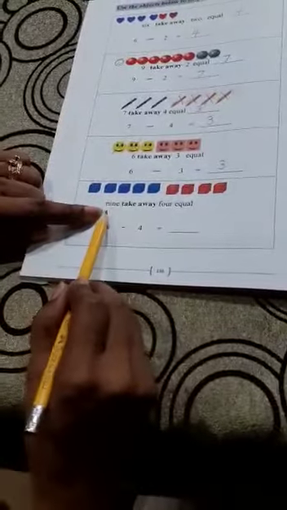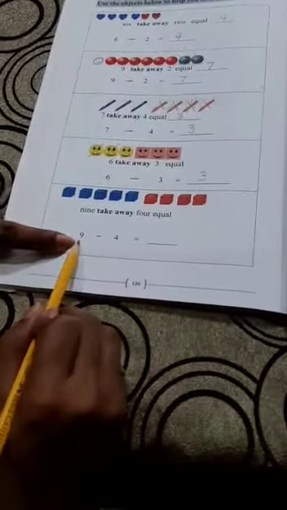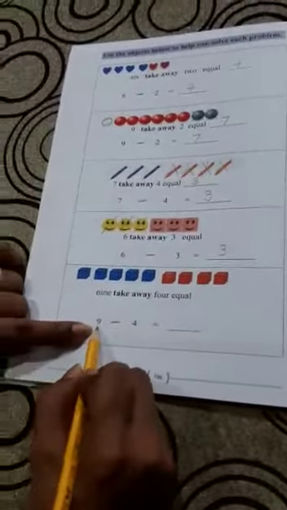Next one. 9 take away 4 equal. Word problem. 9, let's read it. 9 take away 4 equal. Let's understand it. This is a take away sign. It's asking me to take away. What do I do when I take away? I cross out. The first number tells me how many there are in all. The second number tells me how many I need to cross out. So I have 9. I'm going to take away 4, which means I am going to cross out 4.